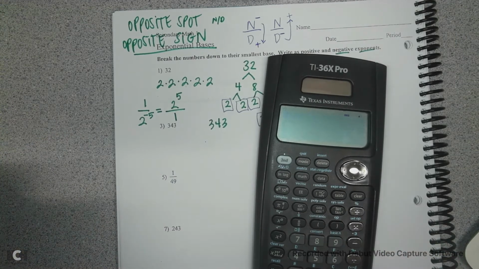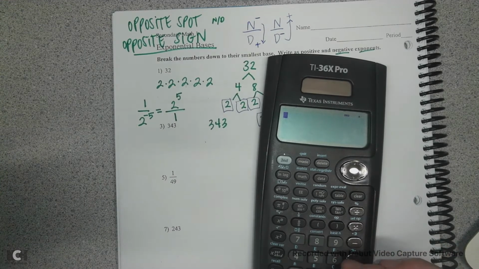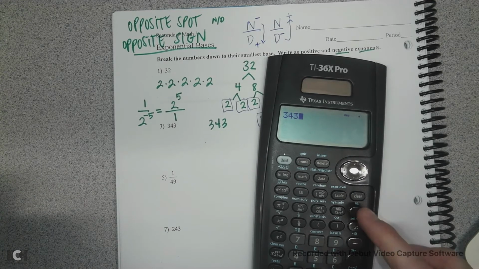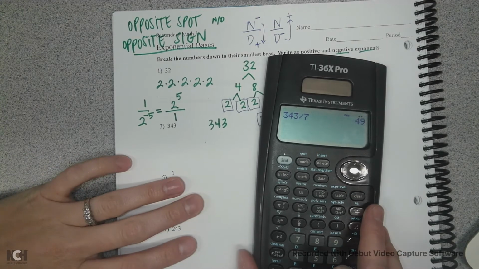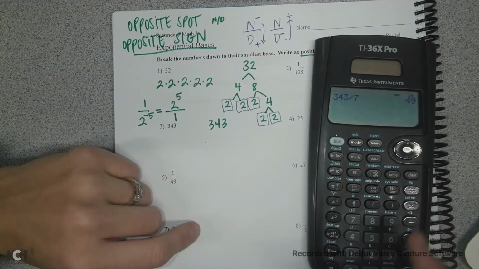Okay, so now let's try another number. We're going to just try 2. 343 divided by 2. Oh man, we want whole numbers, so let's just keep going up. 343 divided by 5. Nope. 343 divided by 6. No, dang it. 343 divided by 7. Okay, great, it worked. So if you're not quite sure what numbers can go into your number, just keep guessing and checking. There's no problem with that.